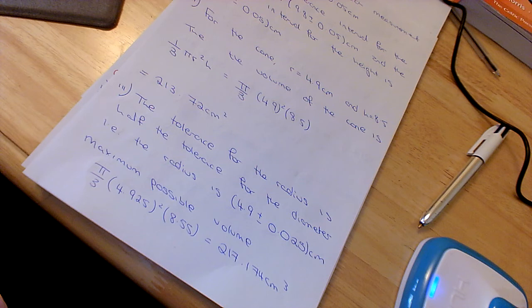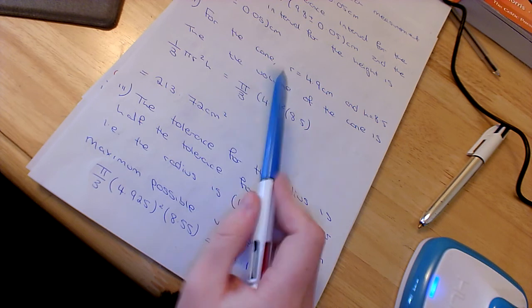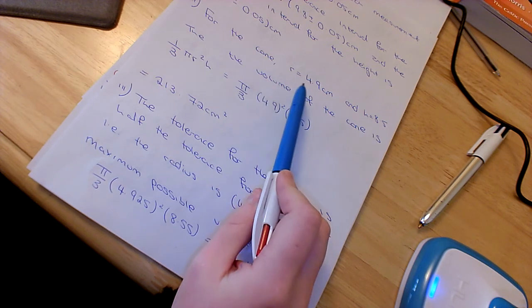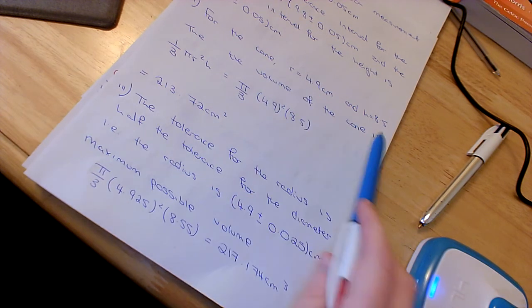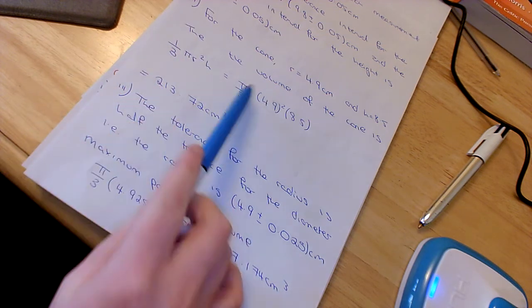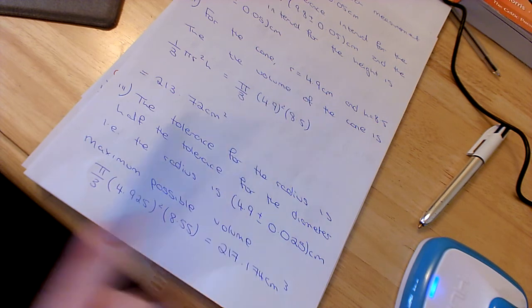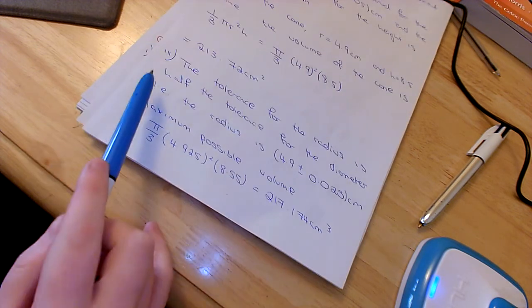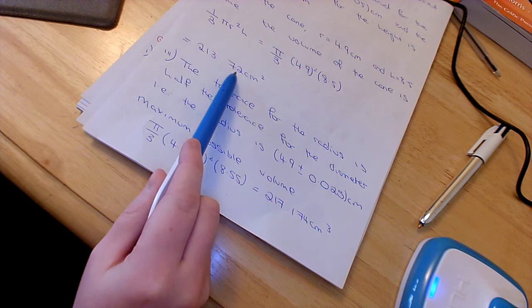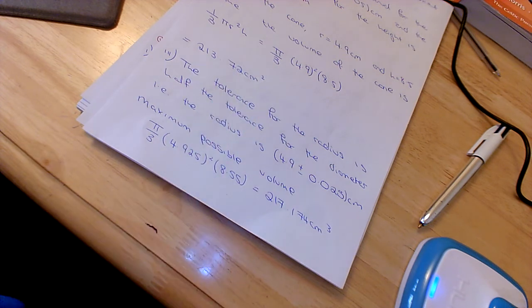Part 2 asks me to calculate the volume of the cone correct to 2 decimal places. The radius is 9.8 divided by 2, because that was my diameter, and I get 4.9, and the height is 8.5 centimetres. The volume of the cone is one third pi r squared h. So it's pi over 3, r is 4.9 squared, and my height is 8.5, and I get 213.72 centimetres cubed.